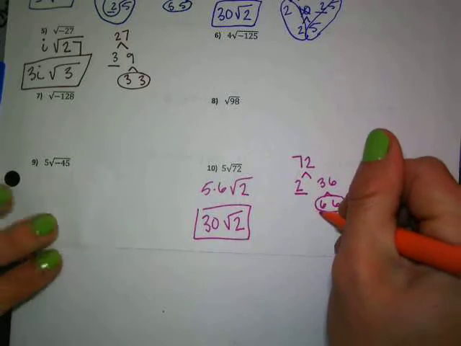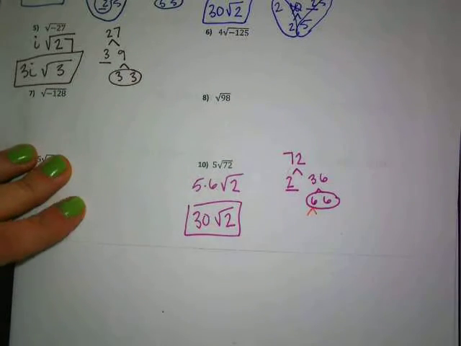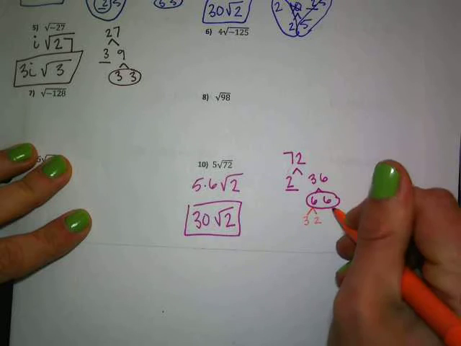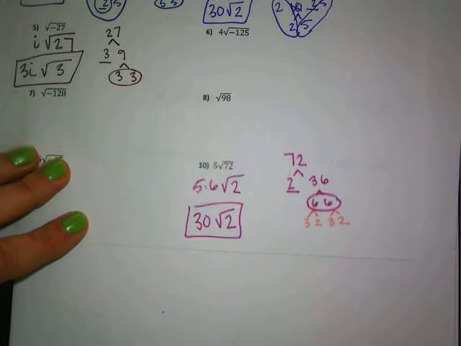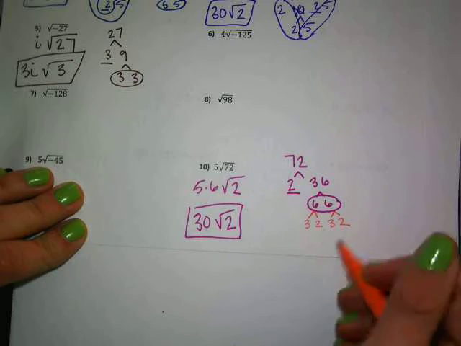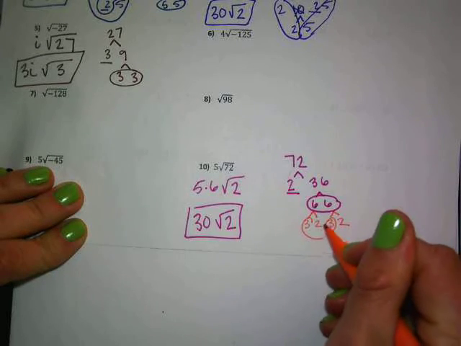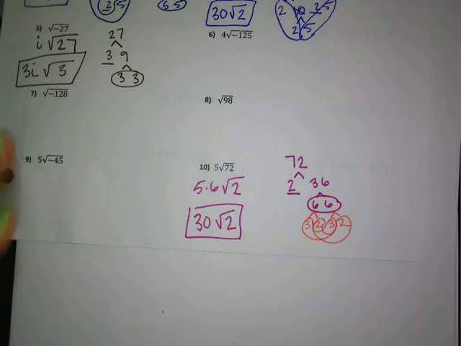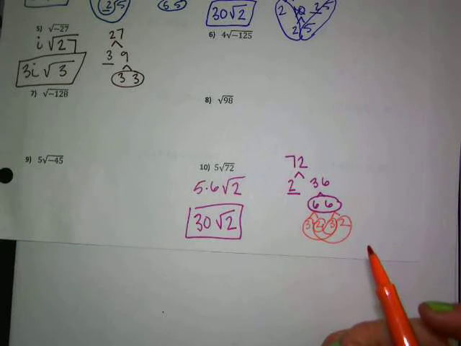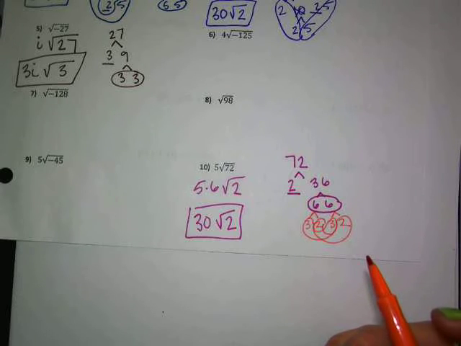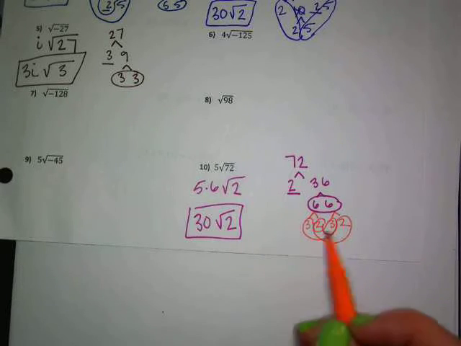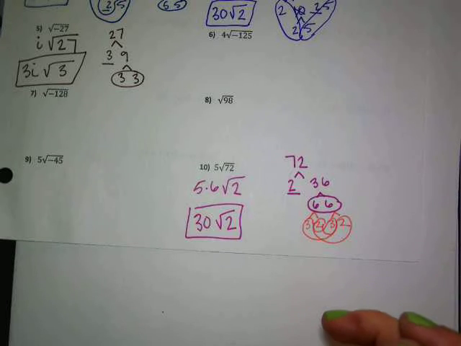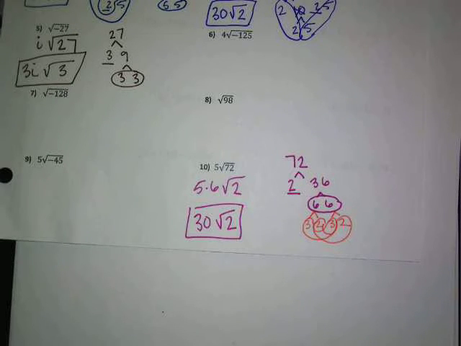If I were to break this down farther, 6 breaks down to 3 and 2, 3 and 2. You can't break that down any farther, so I have a pair of 3s here and a pair of 2s here. You're going to multiply them anyway. So that's why you don't have to break it down all the way if you don't want to, because you'd have a pair of 3s you'd pull out and a pair of 2s you'd pull out, and you're going to end up multiplying. Does that make sense? If you break it down anyway, it really doesn't matter. It really would be on a test though.